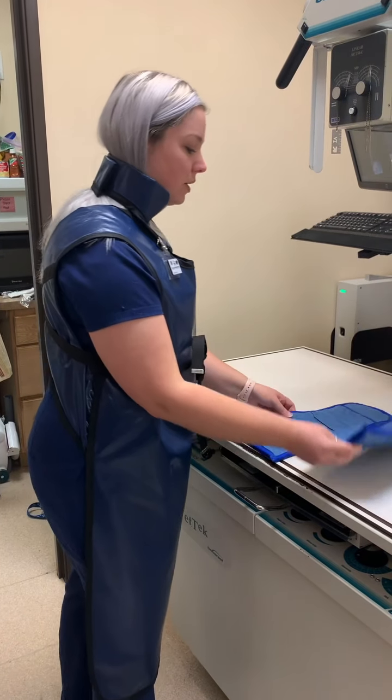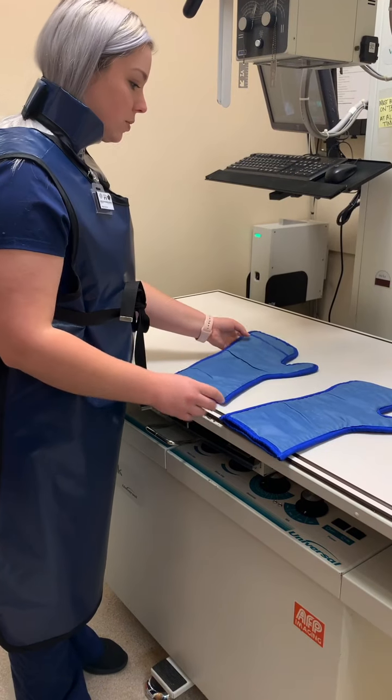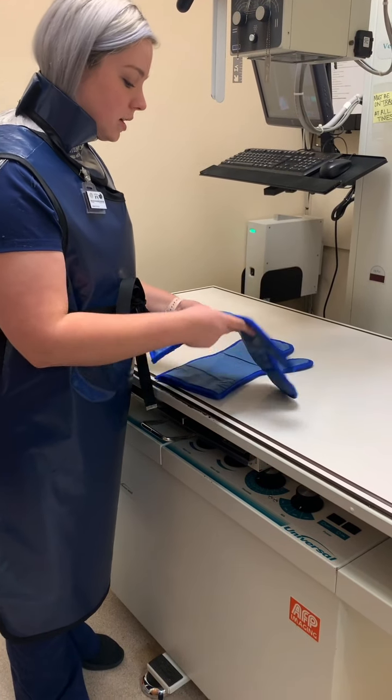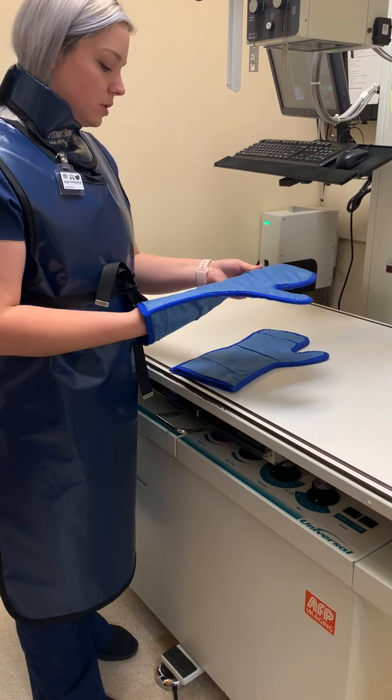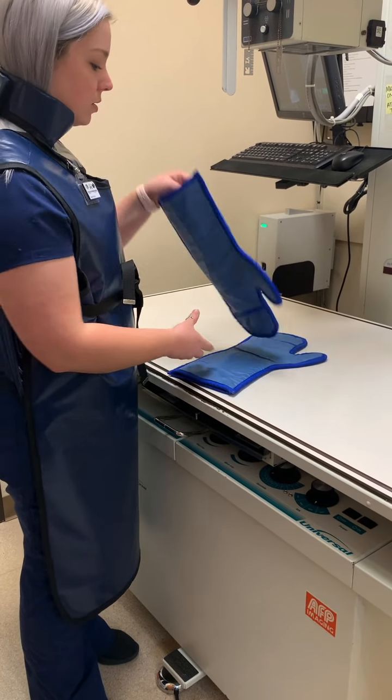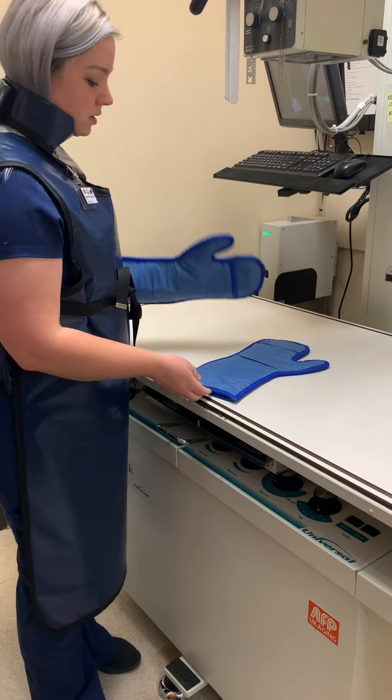And we have gloves, lead gloves, but you really have to check these because patients can bite them and leave holes in them, so you want to make sure that there is no holes or tears in them. They look good. We go on like this.